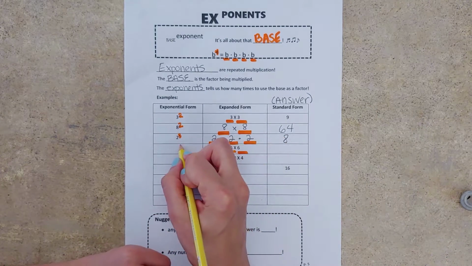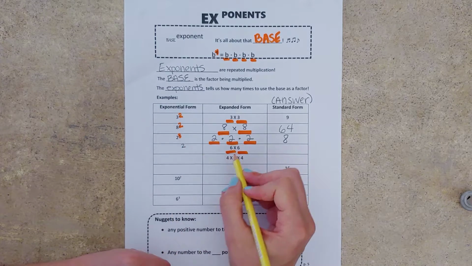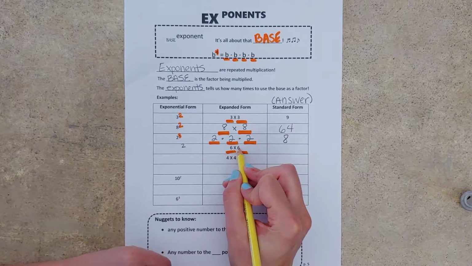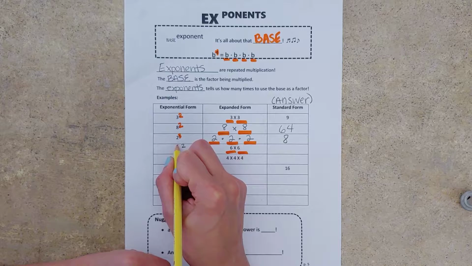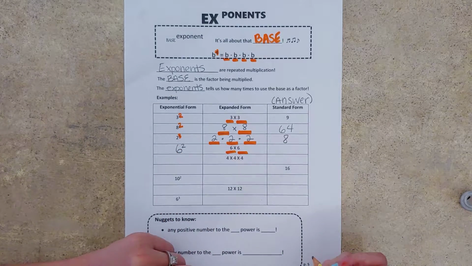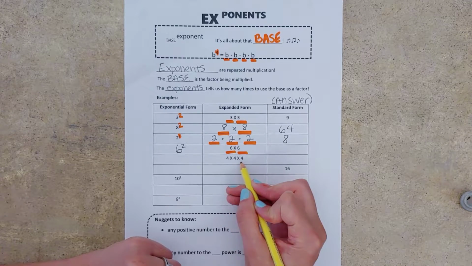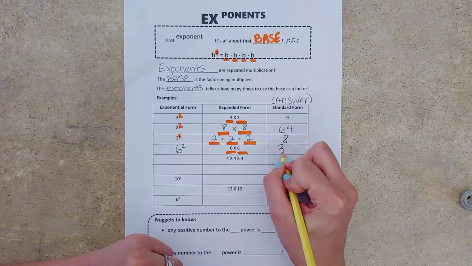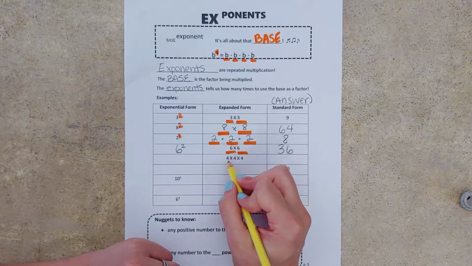Our next one is working backwards a bit, but I can see I'm multiplying something twice, so I know my exponent is going to be a little 2, and I can see my base is 6, right? It's all about that base. That's my big number. That's the number that we are multiplying. Then I've got same thing down here. Actually, I guess we can fill in the answer, 36.